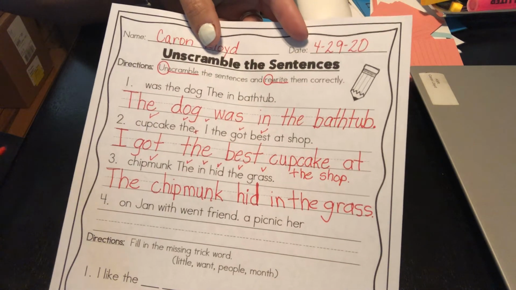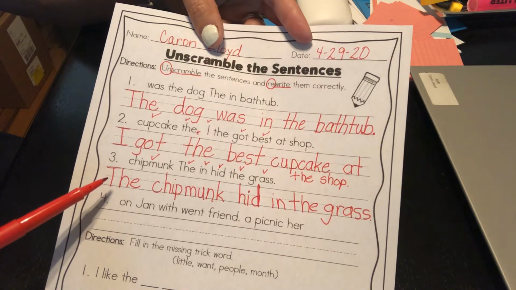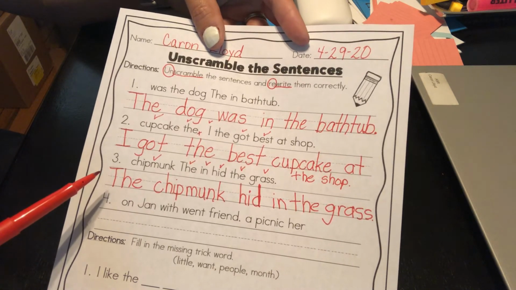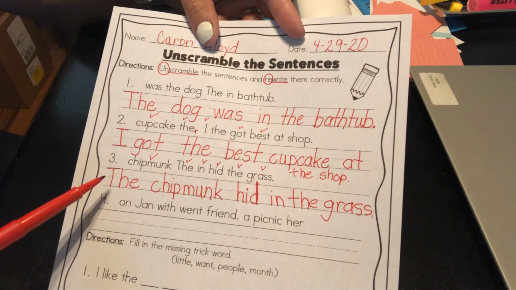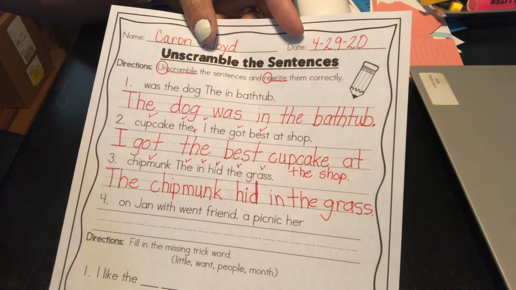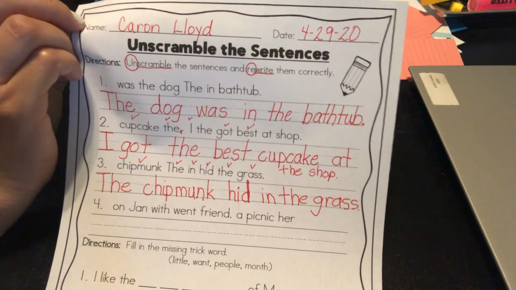Yep, that's a good sentence, and the only capital is T because there aren't any proper nouns. Remember, proper nouns are words that name a person, a place, or a thing. And we don't have any of those. We do have nouns, chipmunk and grass, but they're not proper. They're not the name of a chipmunk.